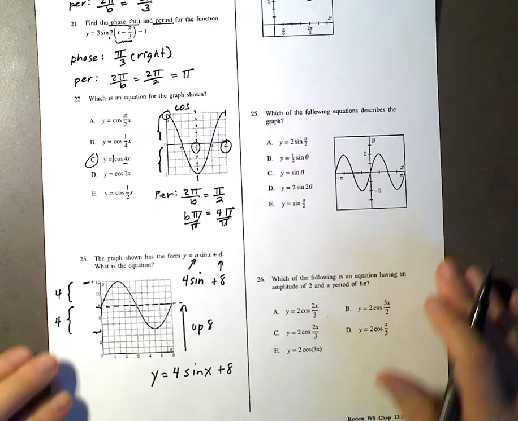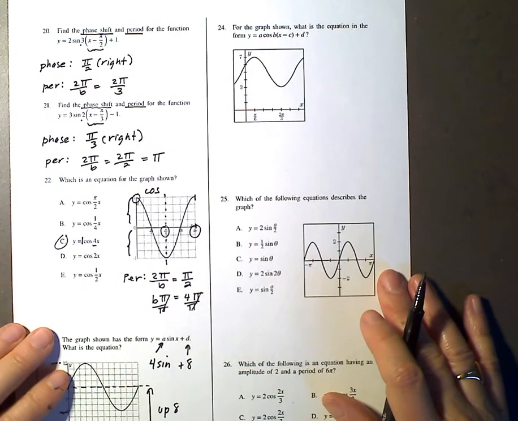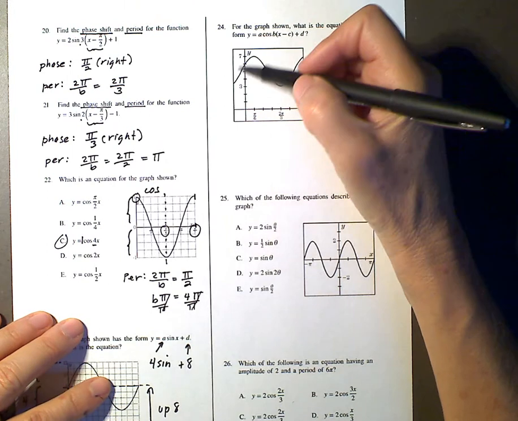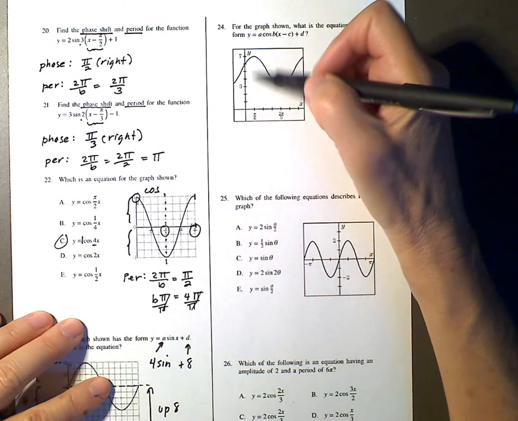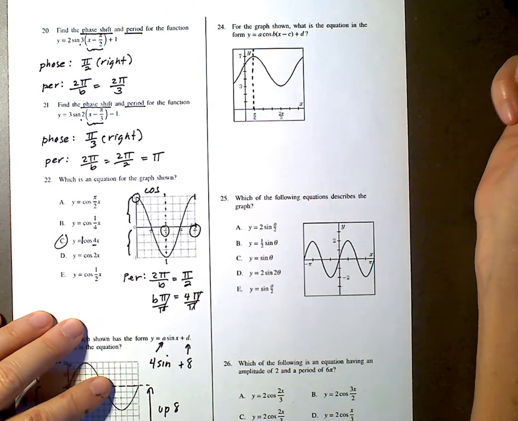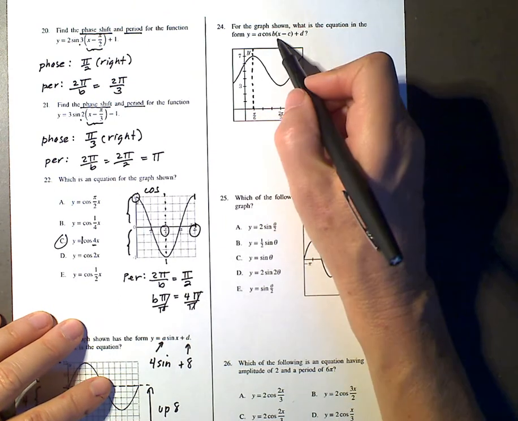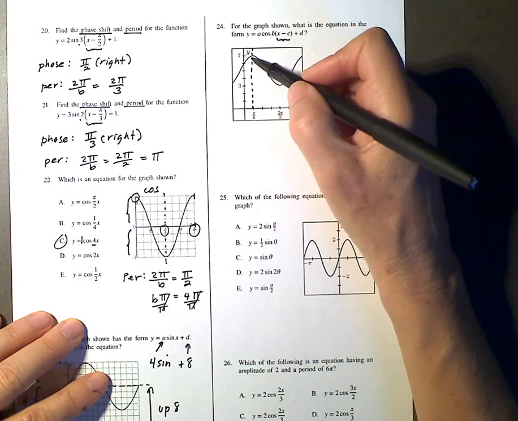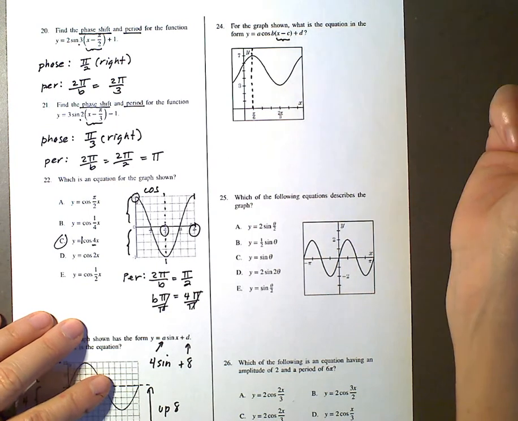Okay, then for number 24, this is a cosine function, and I know cosine starts at the top of the period, so I'm thinking that this is a phase shift where I've moved over, and in here it's telling me there's going to be a phase shift by pi over 6. So let's look at what we've got here.